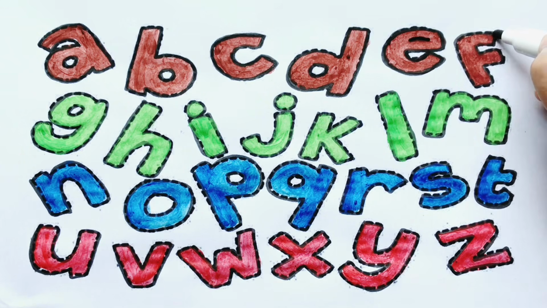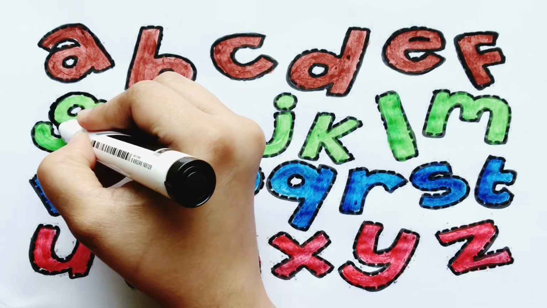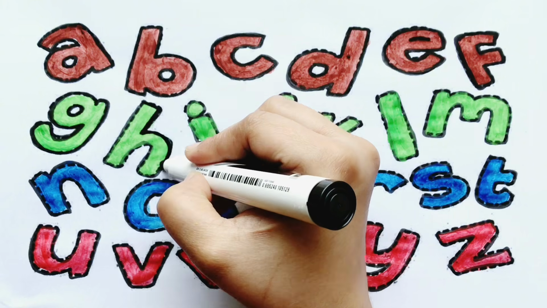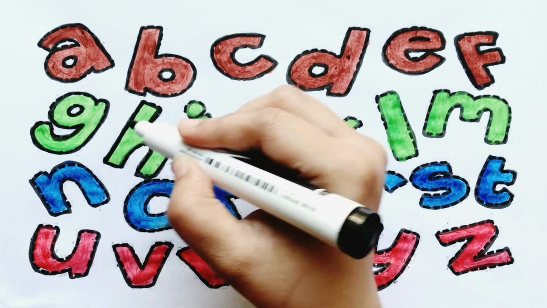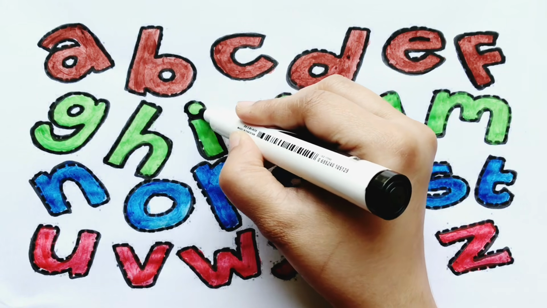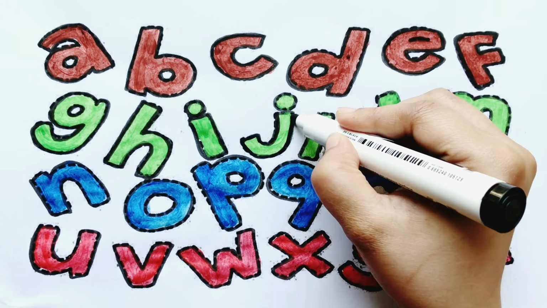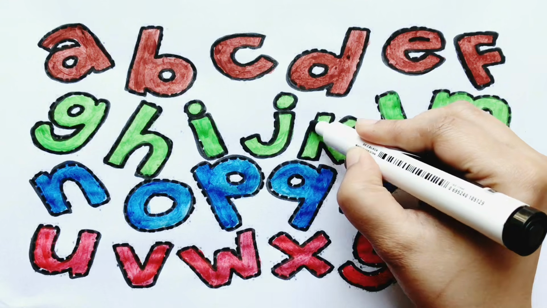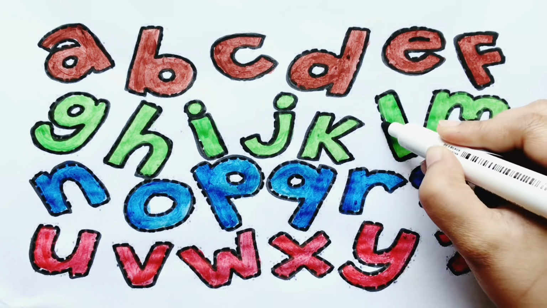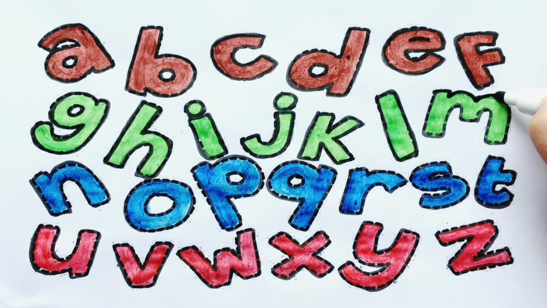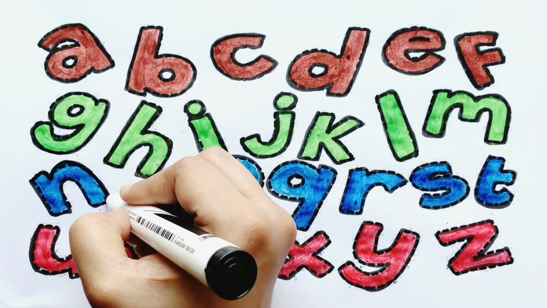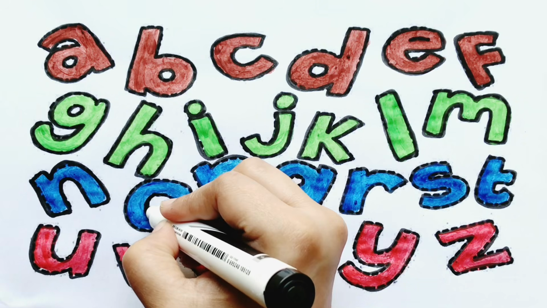April, autumn, ambulance, airplane, arrow. Alligator, ant, amazing art.